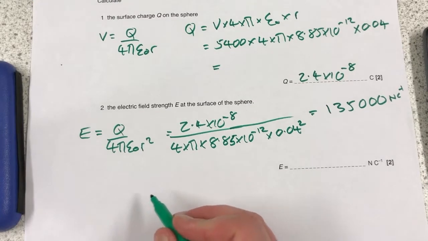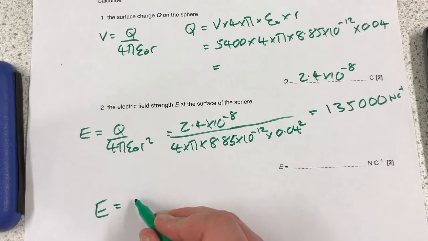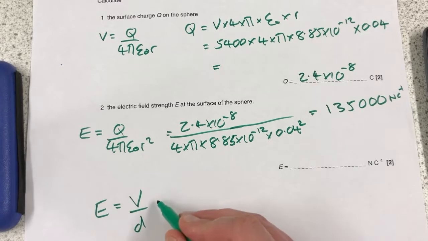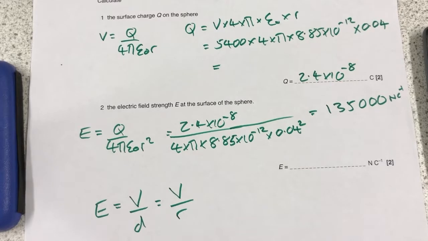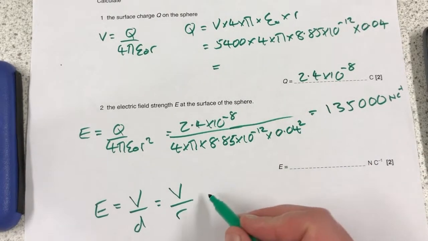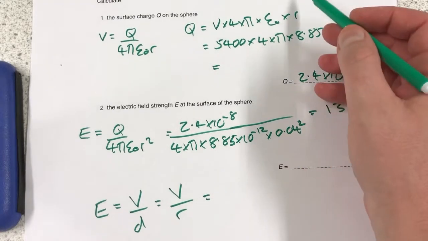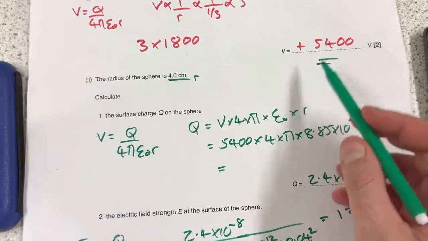Or we can take advantage of the fact that the electric field strength between 2 charged plates gave us in a previous lesson the potential difference divided by the distance between those plates, or the potential difference divided by the radial distance between charges, so we could literally just go the electric potential from over here, 5,400.